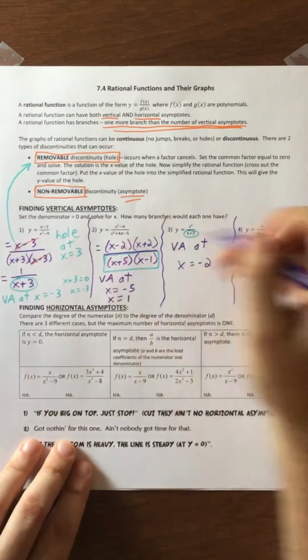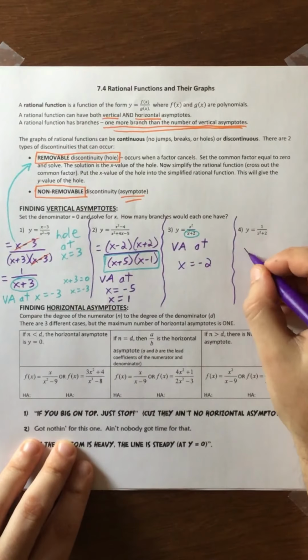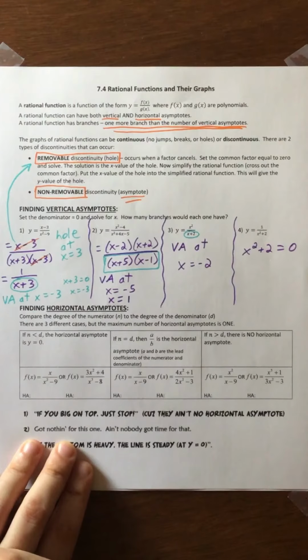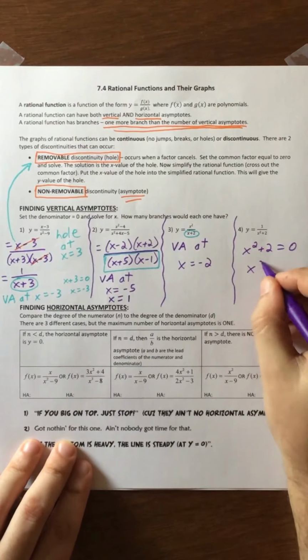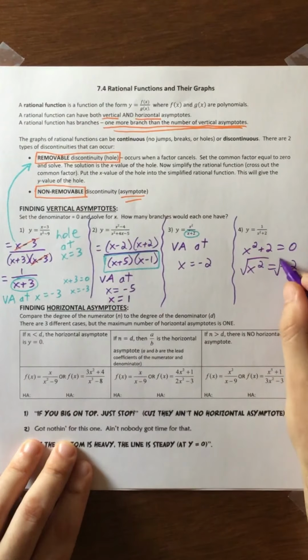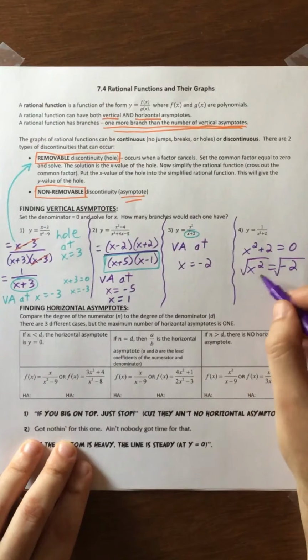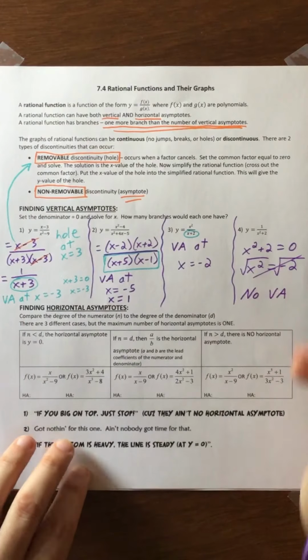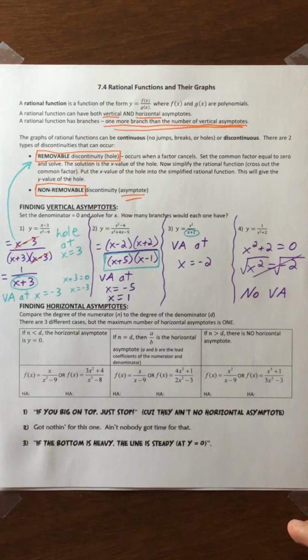And for number 4, no factoring can be done, so I want to think x squared plus 2 equals 0. The only types of numbers we're going to get are imaginary, because I would take the square root here. I can't have the square root of a negative number. So we have no vertical asymptotes. We're graphing in the real plane, so we don't care about imaginary.